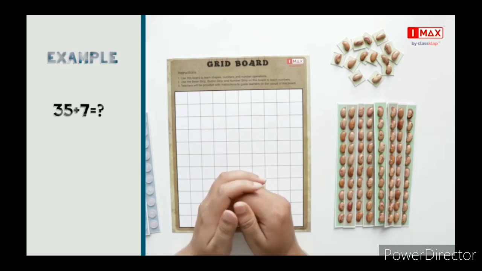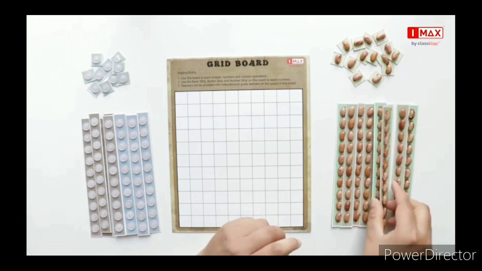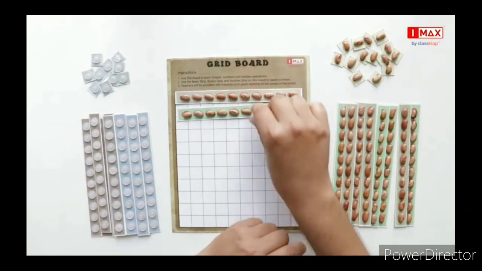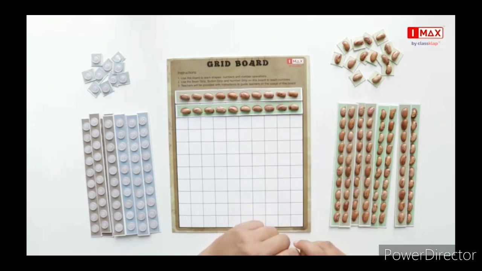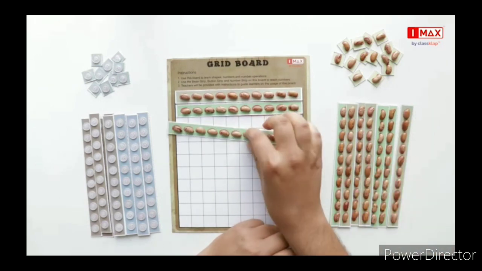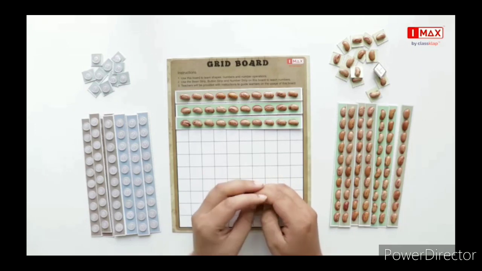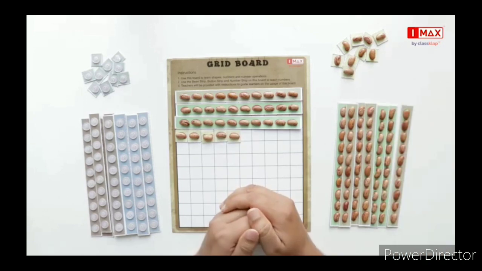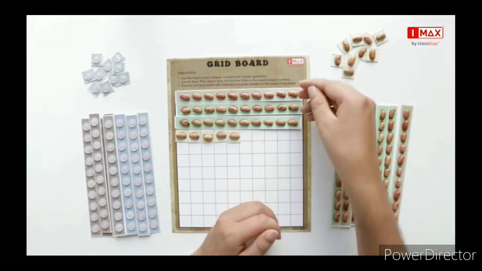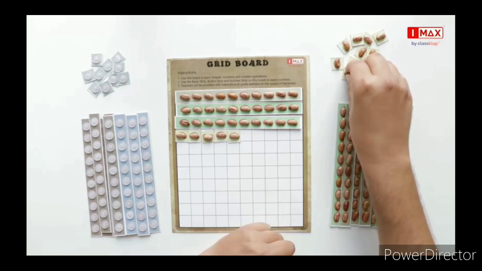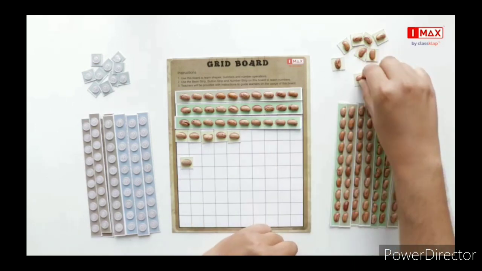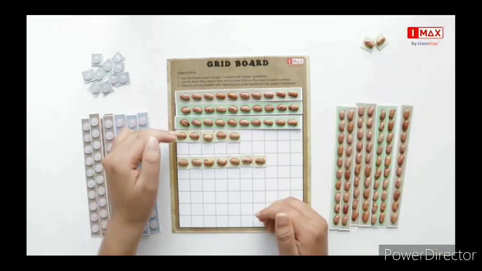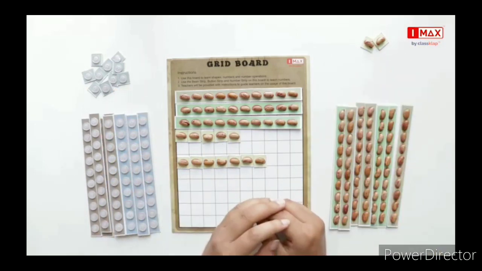Let's see. So first we'll make the number 35. So we'll take one strip has 10 beans. So one strip will represent the number 10. 2 strips will represent 20. We have 3 strips which represent the number 30. We'll add 5 more to make 35. So we want to add 35 and 7. The first number is ready here. Now we want to add 7 more to it. So we'll go ahead and make the number 7. Now the numbers are 35 and 7.